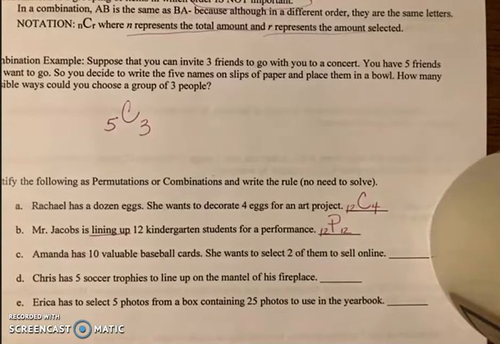Part C. Amanda has 10 valuable baseball cards. She wants to select 2 of them to sell online. So it doesn't say whether or not it matters which 2 she selects, and it doesn't say a difference in their value or how much money she wants to make.